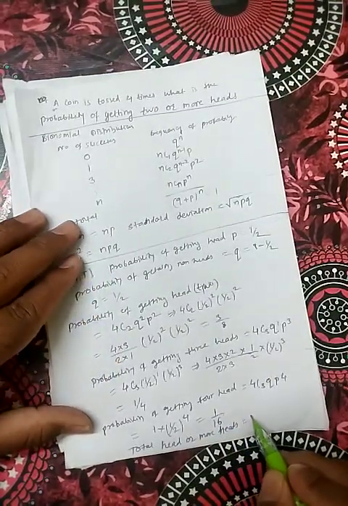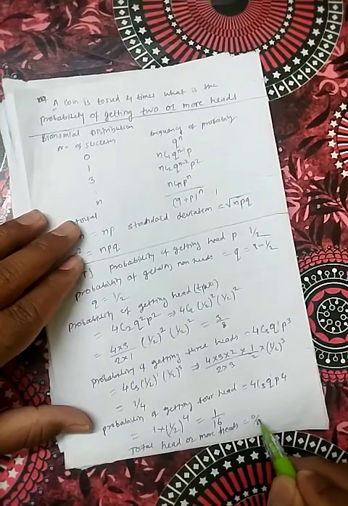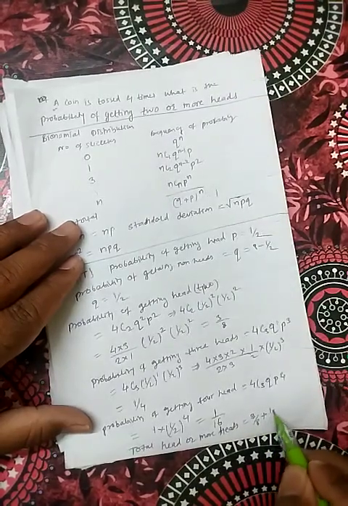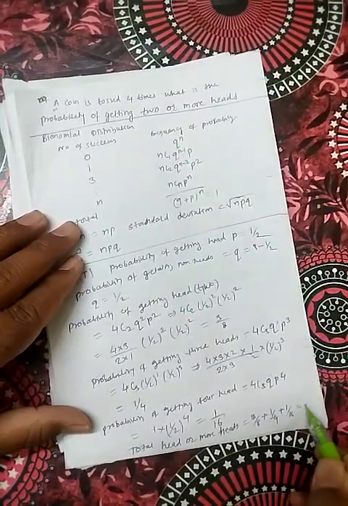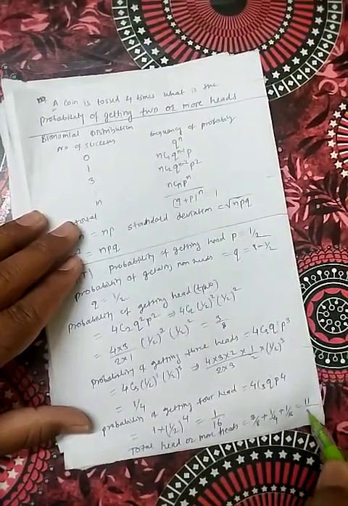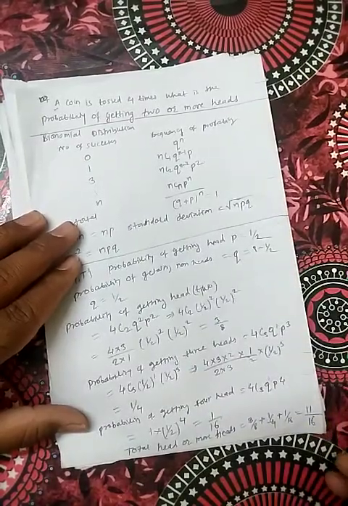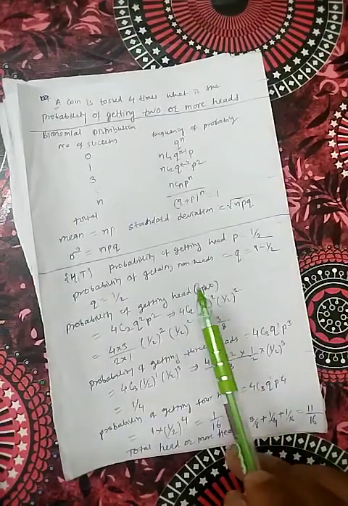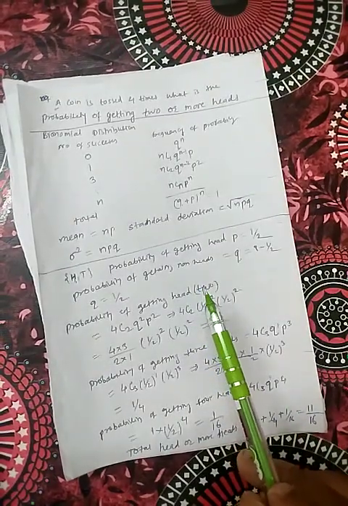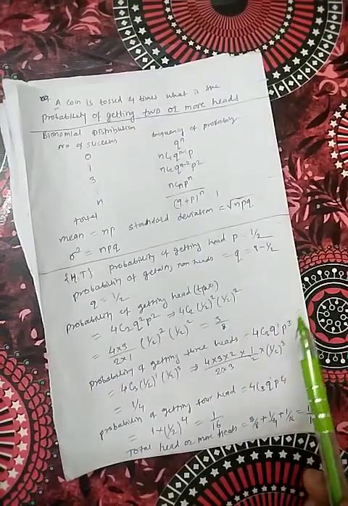So 3 by 8 plus 1 by 4 plus 1 by 16 equal to 11 by 16. So answer is 11 by 16. That is the probability of getting 2 or more heads when coin is tossed 4 times.